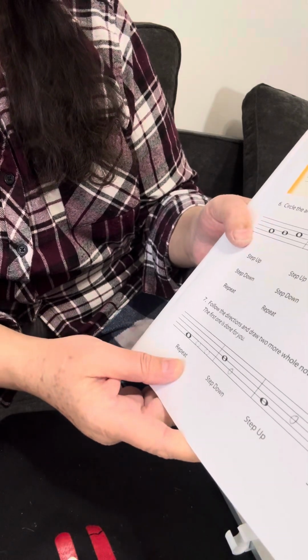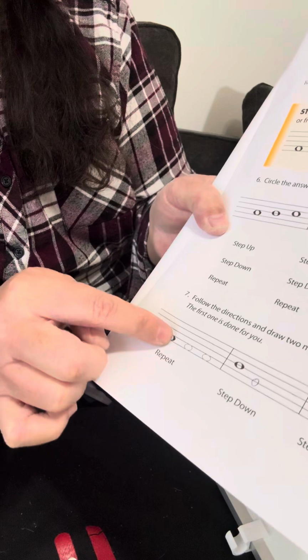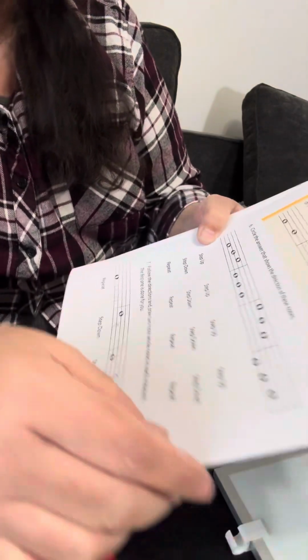Follow the directions and draw 2 more whole notes in each measure. So here you will draw 2 more whole notes, etc.